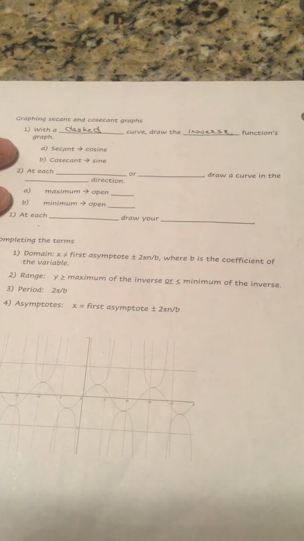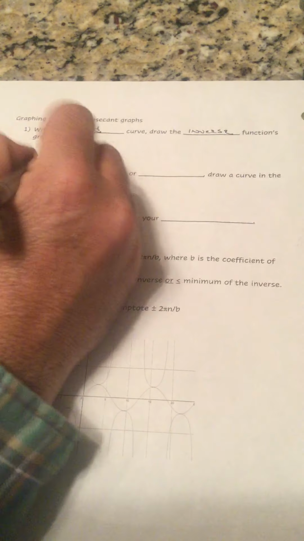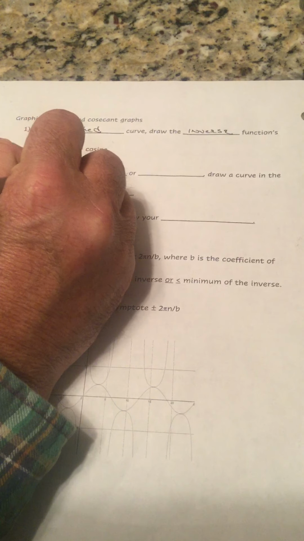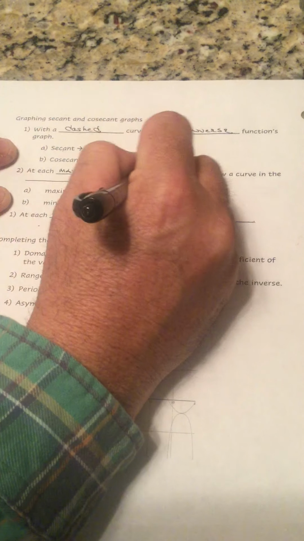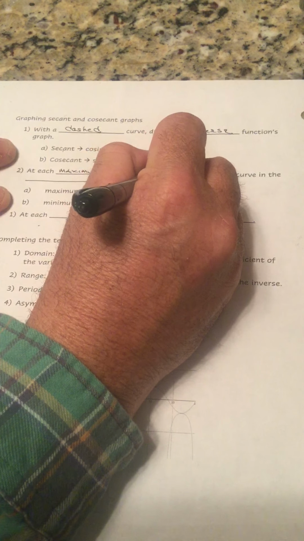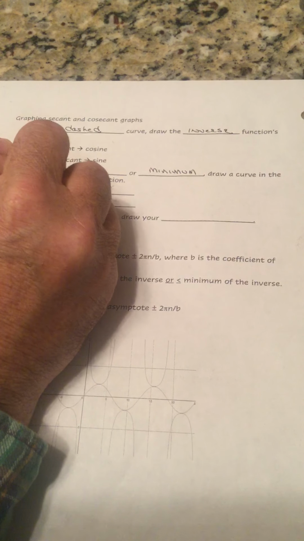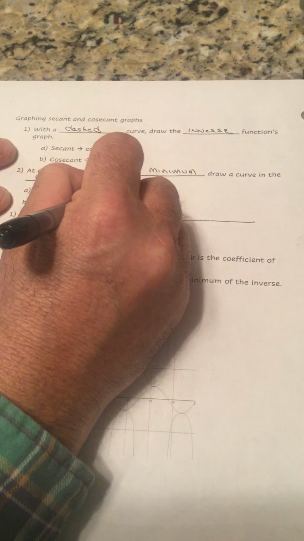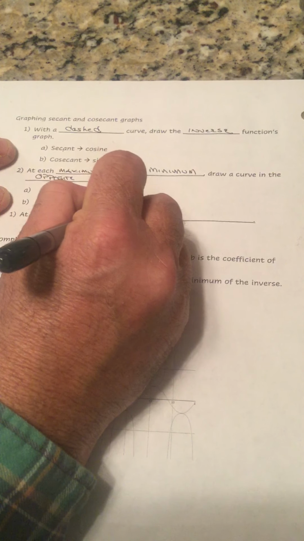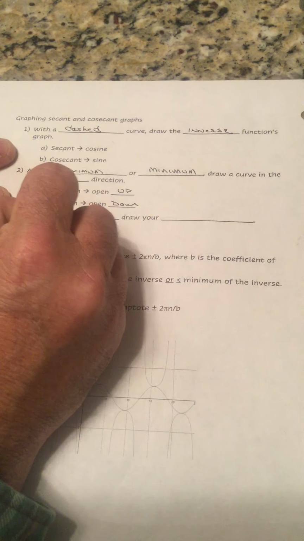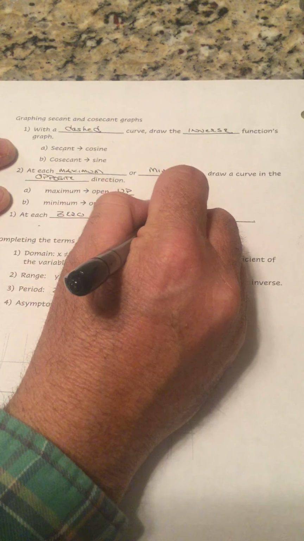For cosecant, the inverse is sine. At each maximum or minimum, draw a curve in the opposite direction. So at a maximum, it opens up. At a minimum, it opens down. At each 0, draw your asymptote.